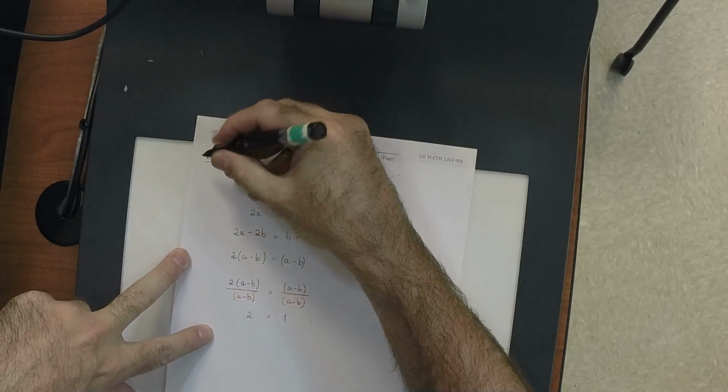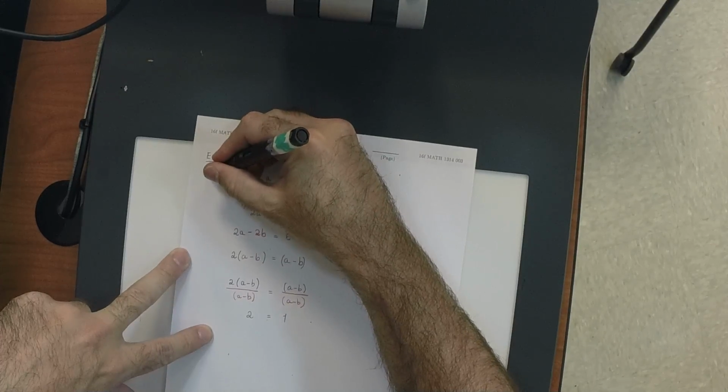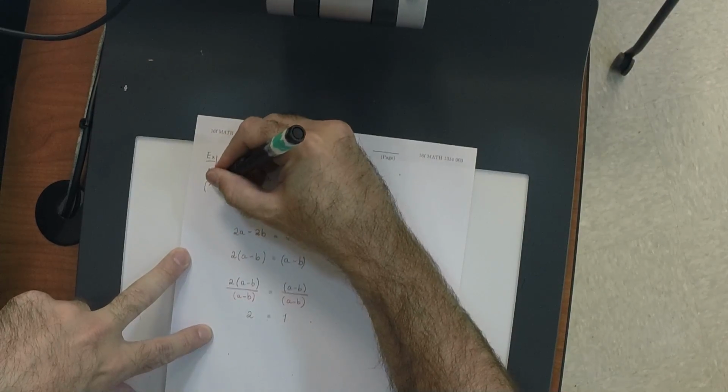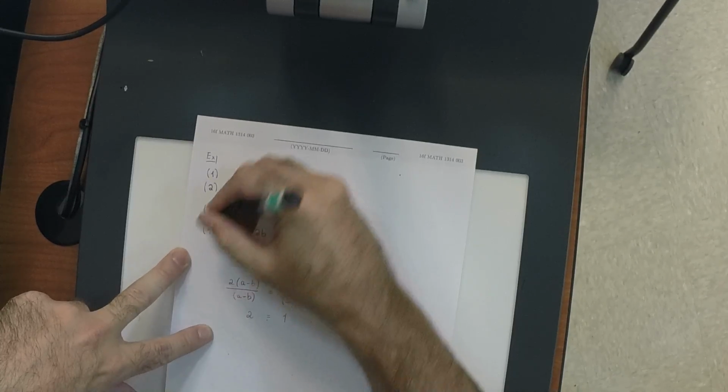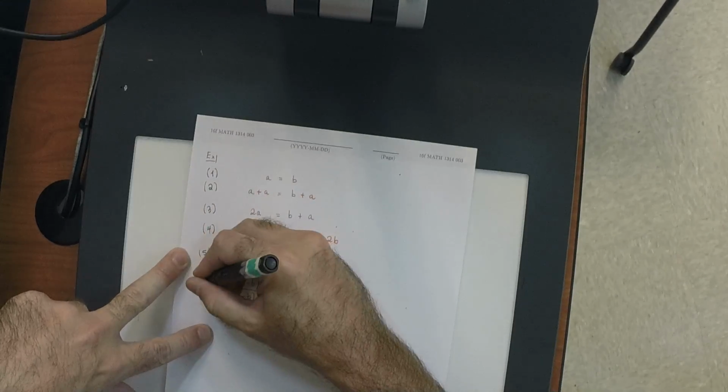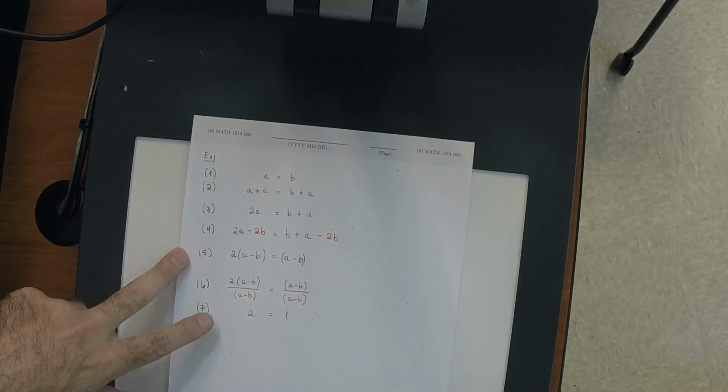Well, let's number the equations so that we can talk about them intelligently. So this is 1, 2, 3, 4, 5, 6, 7. So we begin with the presumption that 1 is true, that A is in fact equal to B. Yes? If A is equal to B, then A minus B in step 6 would be 0.